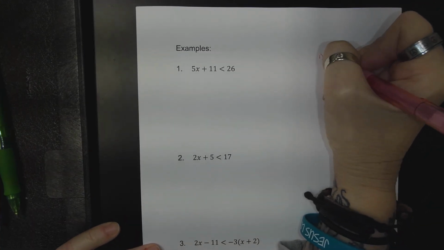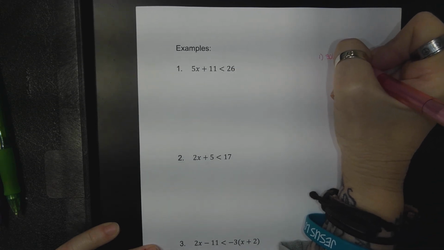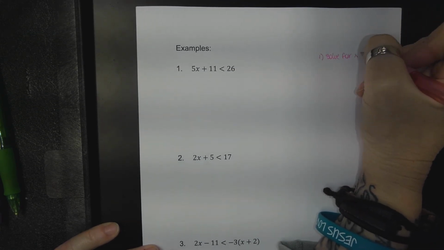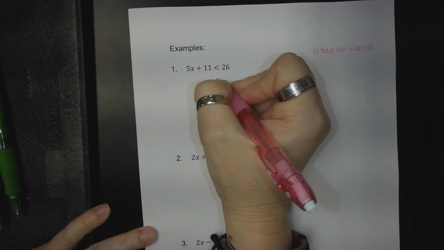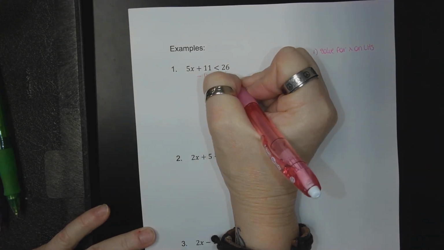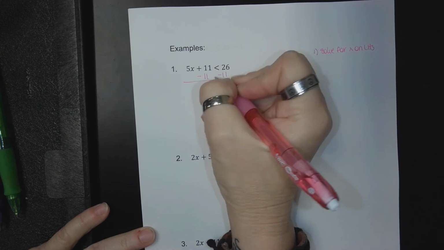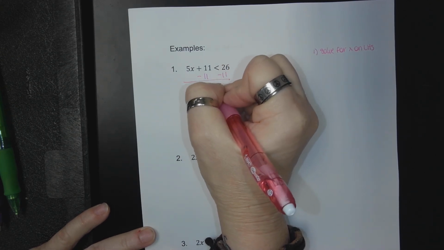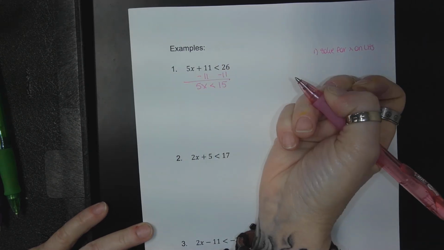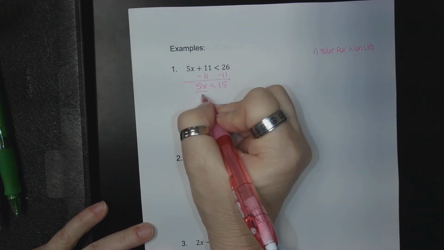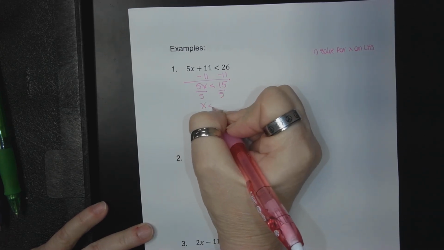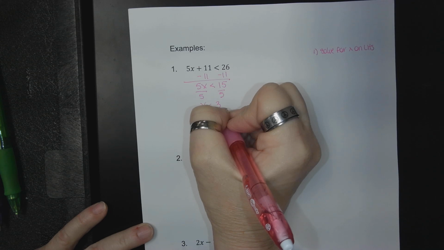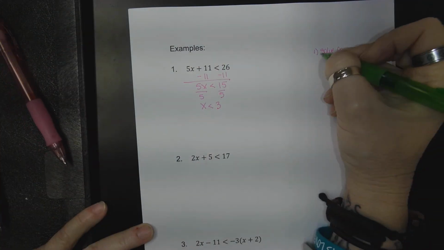So number one, we're always gonna solve for x on the left-hand side. So to do that, we always move the man who stands alone. So we'll subtract 11 from both sides, which is going to give us 5x is less than 15. To undo this multiplication, we always divide, which is going to give us x is less than 3. And then next we put it on the number line.